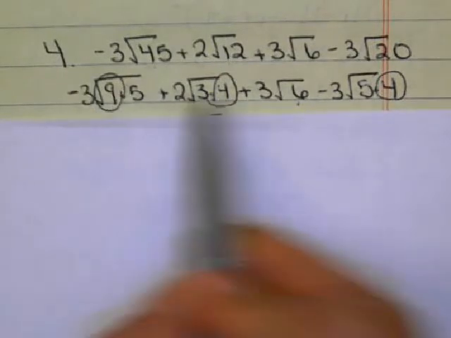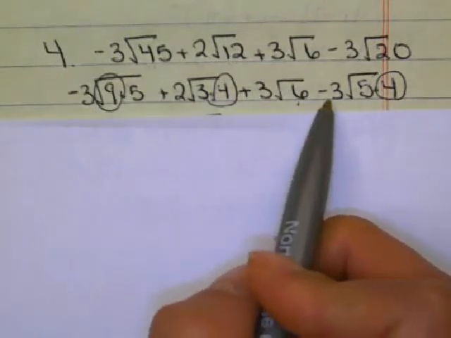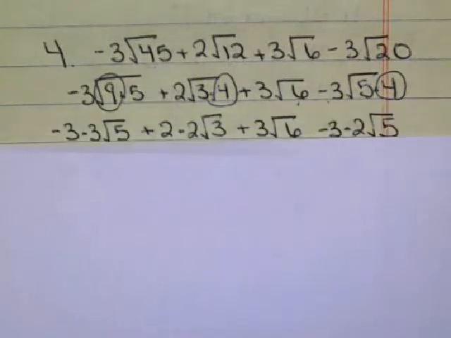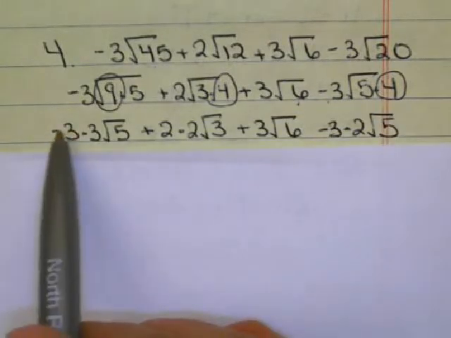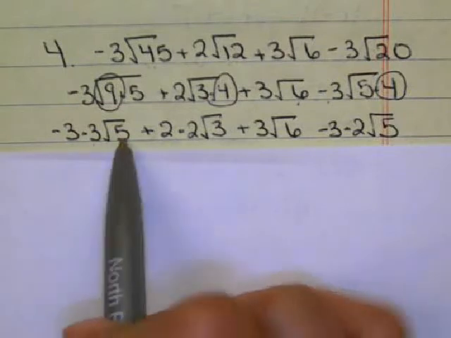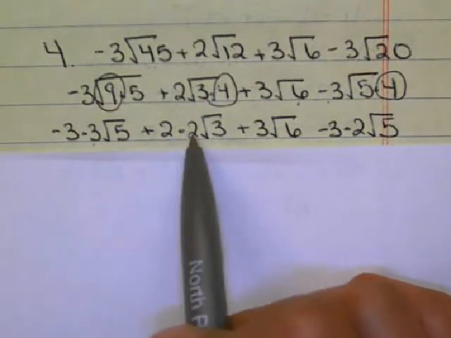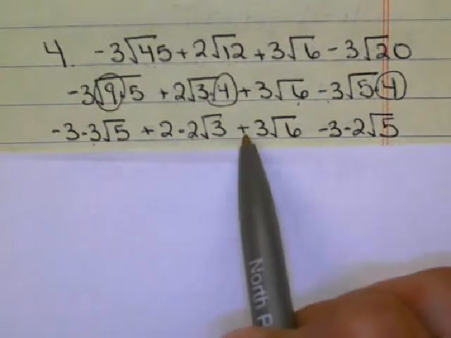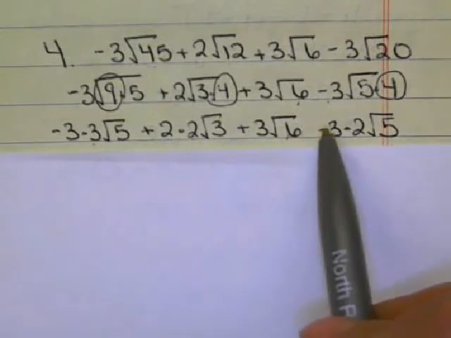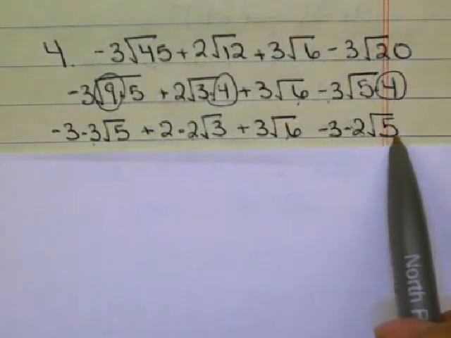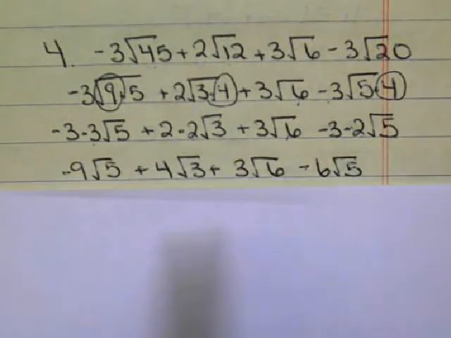So now all of these perfect squares are going to come outside, and when they come outside the radical, remember they multiply. So I have negative 3 times 3, radical 5, plus 2 times 2, radical 3, plus 3 radical 6, minus 3 times 2, radical 5. Simplify the outsides.